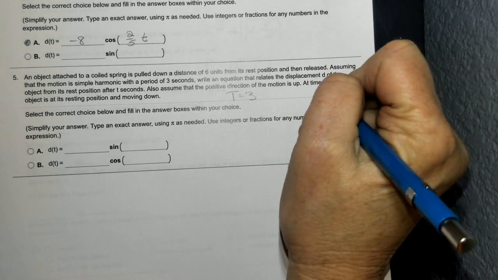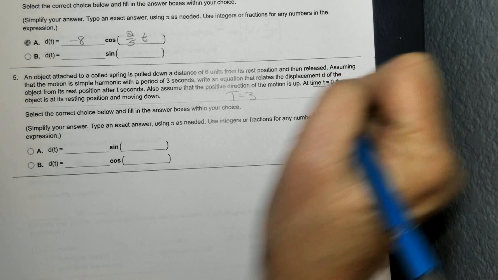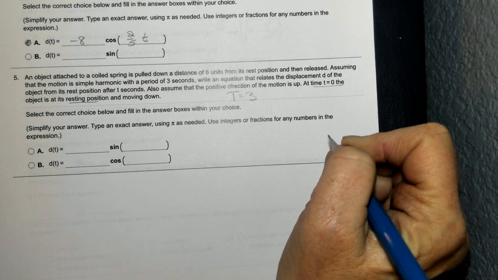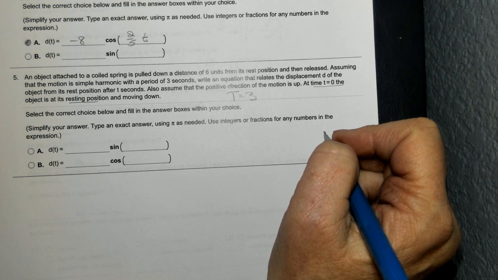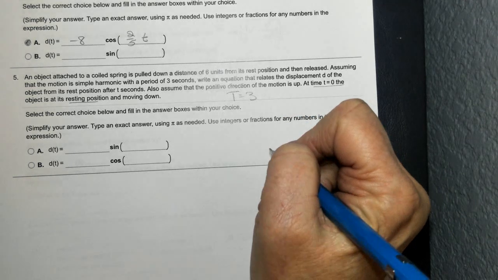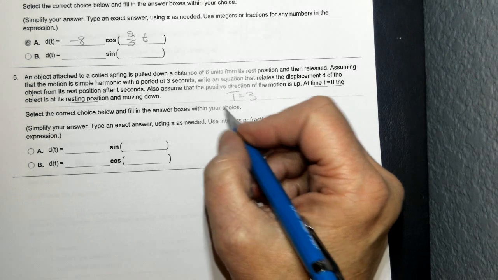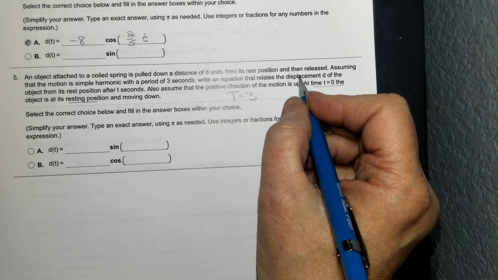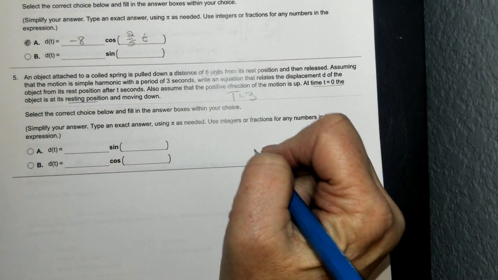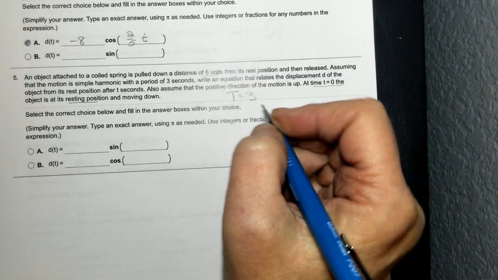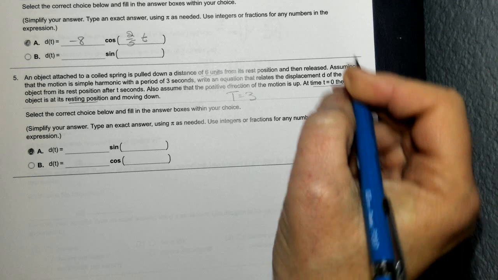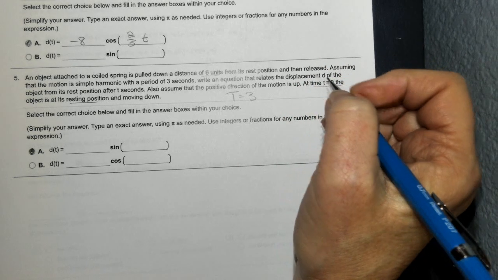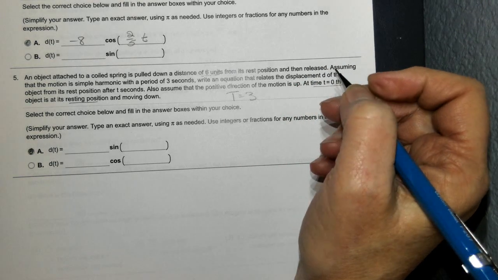And now we have something different. Time at t equals 0 is at the resting position and moving down. So here we have the negative direction, 6. Okay, so we're still going to use the negative 6, but this time we're going to use the sine function because we're looking at time equals 0. We're going to be at the resting position, passing through it on our way down.